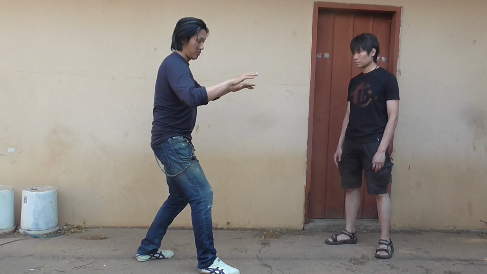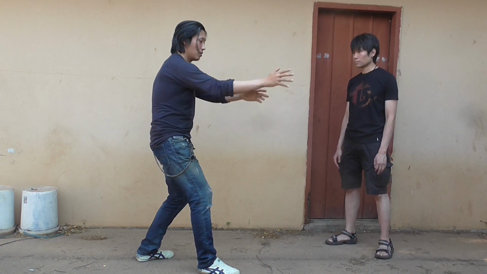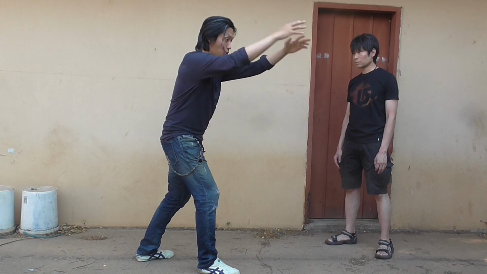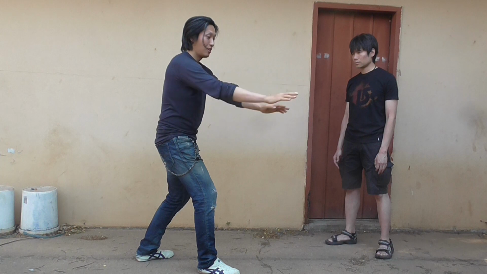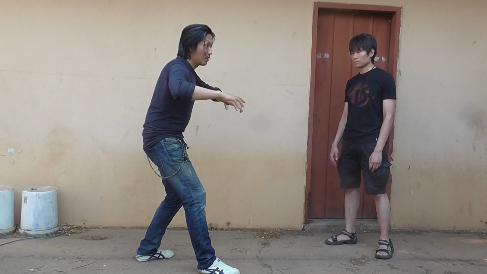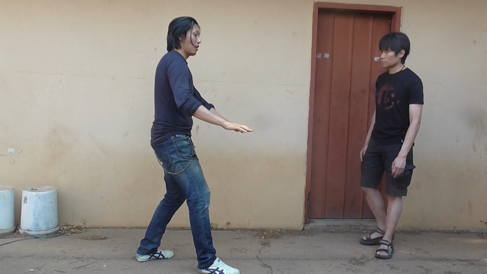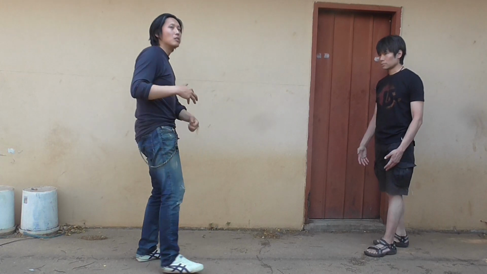Or this way. Or even this, right? This looks like it's just front and back, but there's still a rotation there. It's just very subtle. And then back, you rotate this way. Rotate inward, rotate outward. So rotation is everywhere.